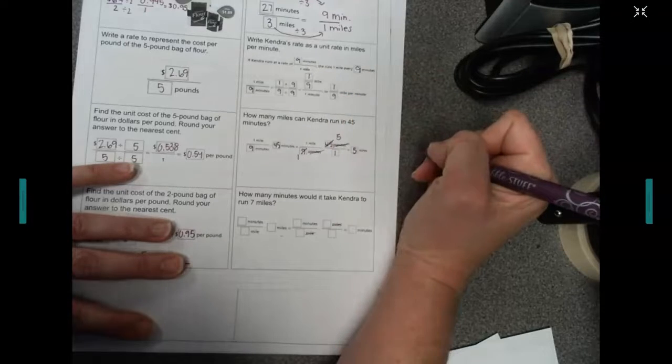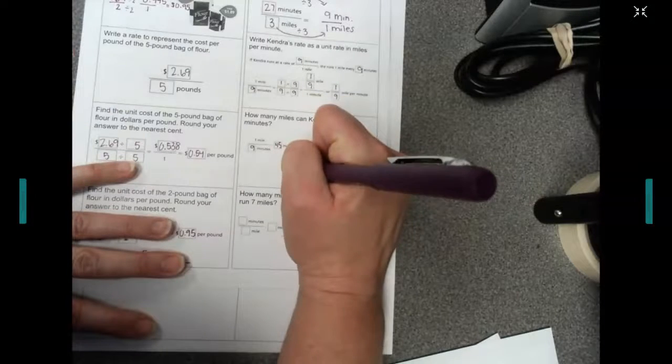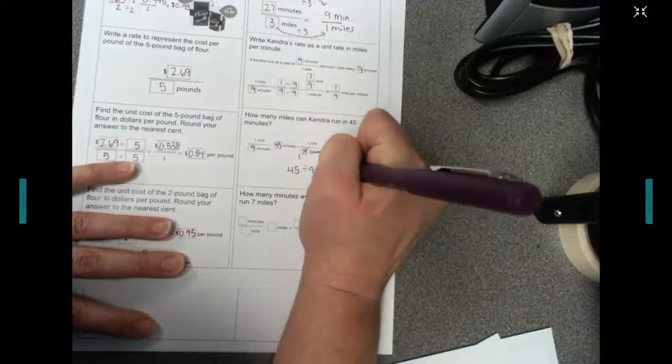So in 45 minutes, she can run 5 miles. Most of you can just figure that out by doing 45 divided by 9 and get 5 and not have to do all that crazy work right there. I do not care which way you see it.